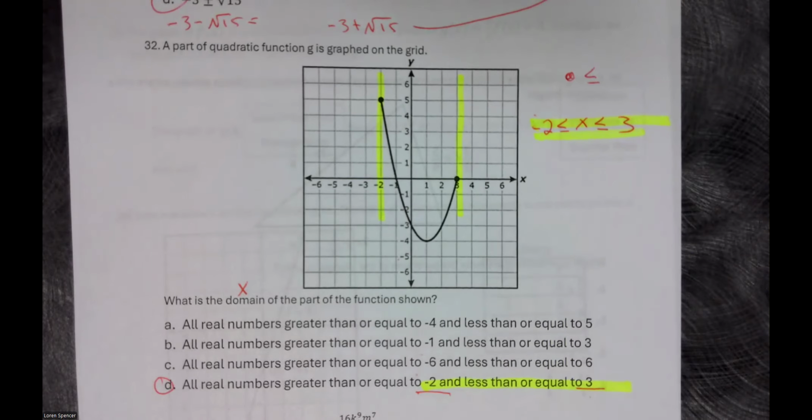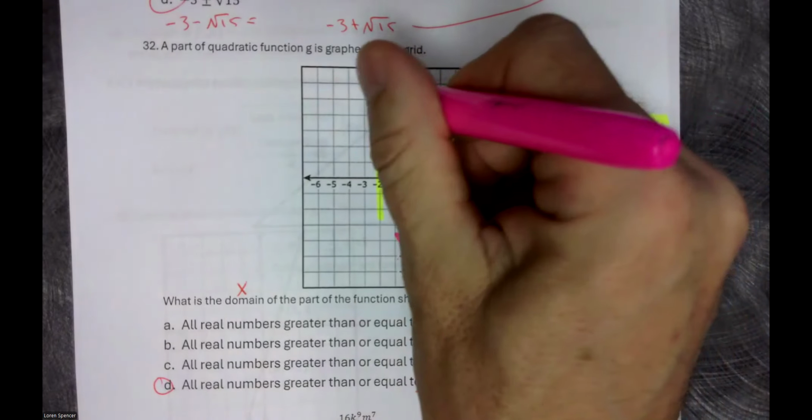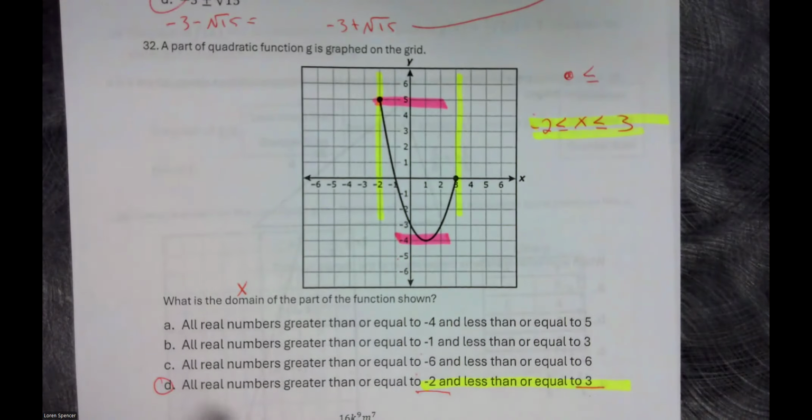Now, had they asked for the range, which they didn't, if they'd asked for the range, it starts at the bottom, and ranges are y.